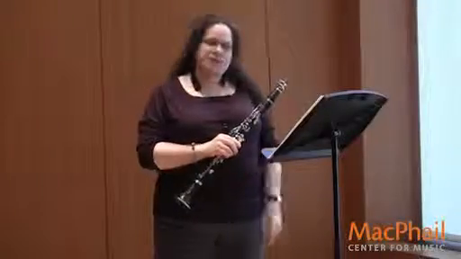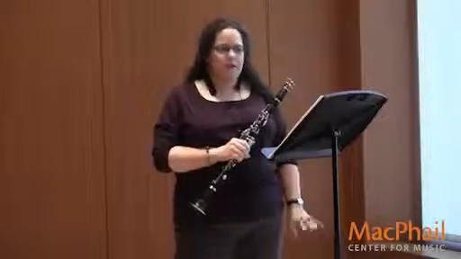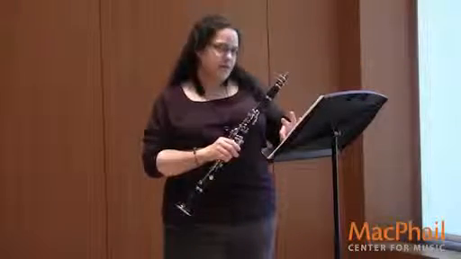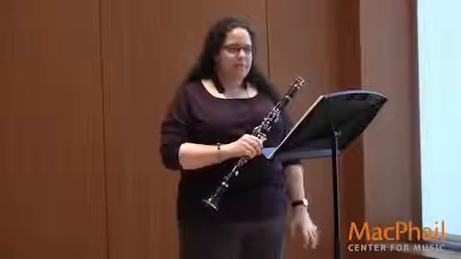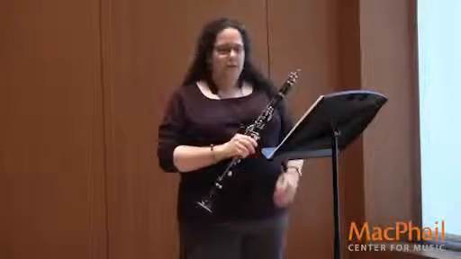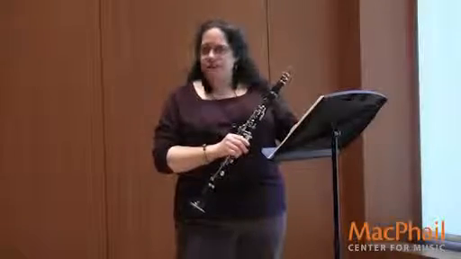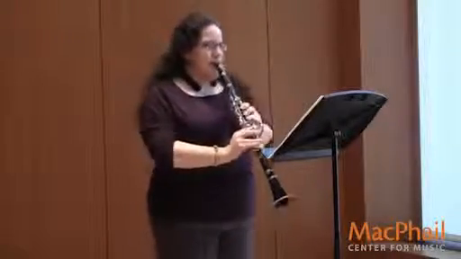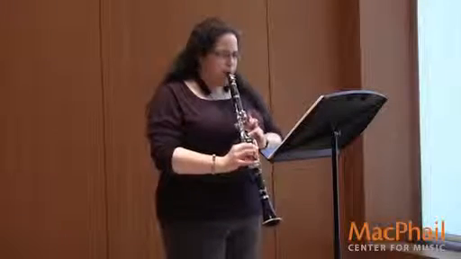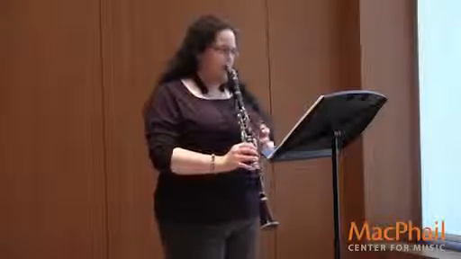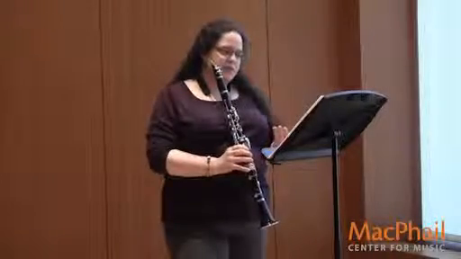Another one of the big challenges Dr. Marr has given us in this piece are the articulations. There's a wide variety of placement of articulation and also type of articulation. So for example, if you look at measure 1, there are 2 sets of 4 sixteenth notes, but they are each articulated differently. The same thing is true in measures 16 and 17.